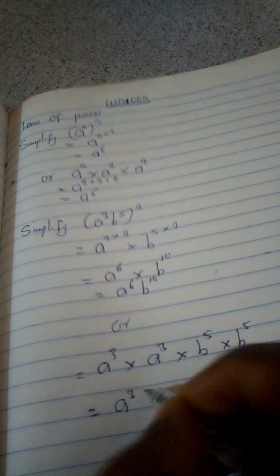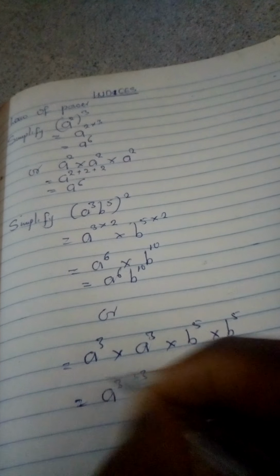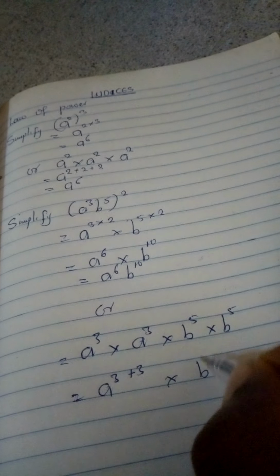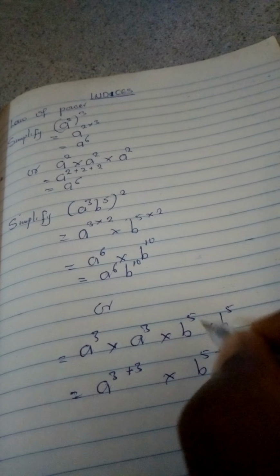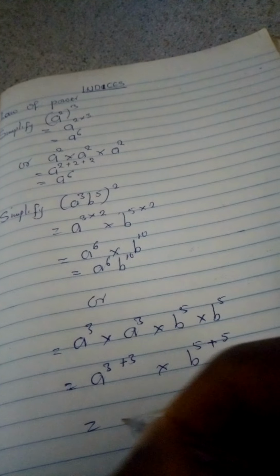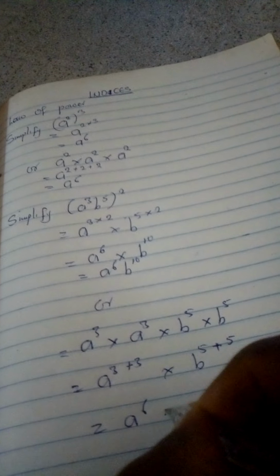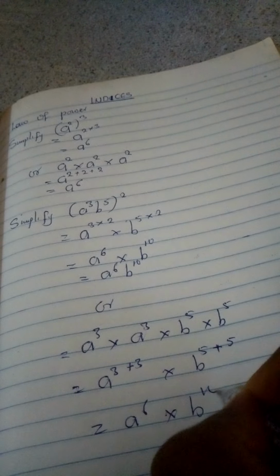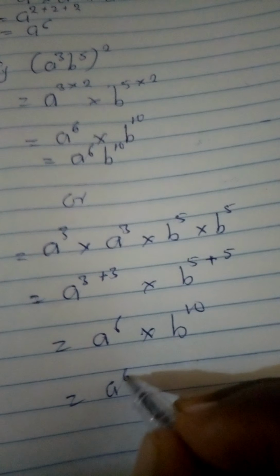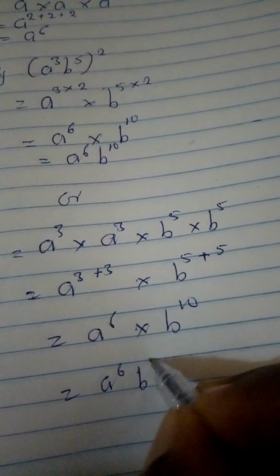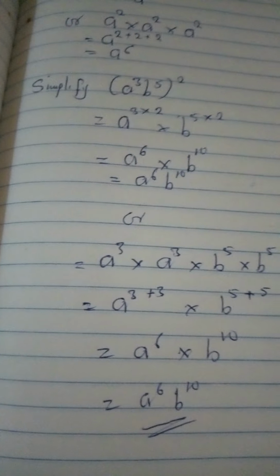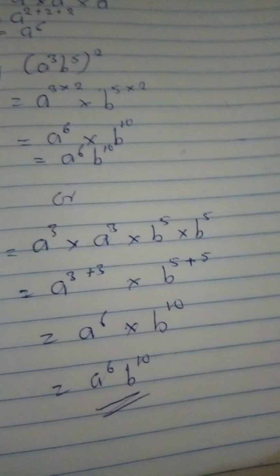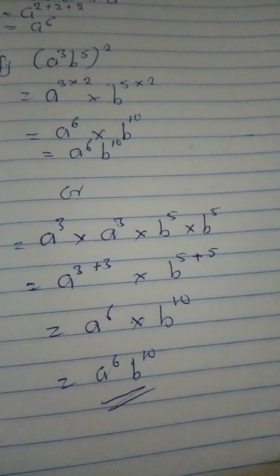A to the power of 3 plus 3, because the bases are the same, times b to the power of 5 plus 5, which has the same base. This equals a to the power of 6 times b to the power of 10. Add them together: a to the power of 6, b to the power of 10. You get this now? You see how simple these laws are? I believe you understand.